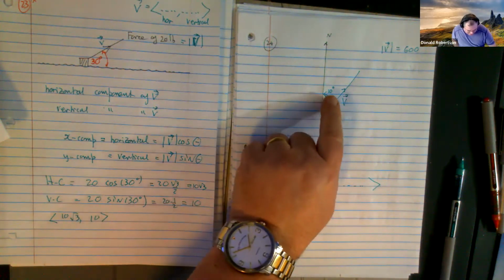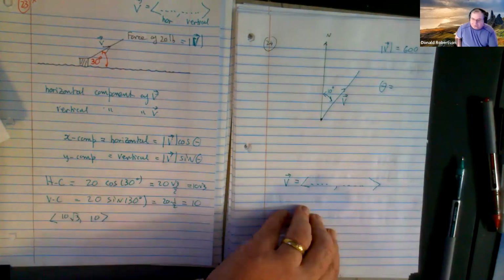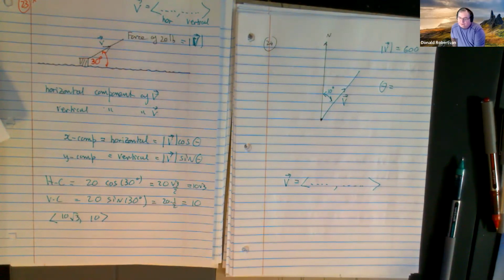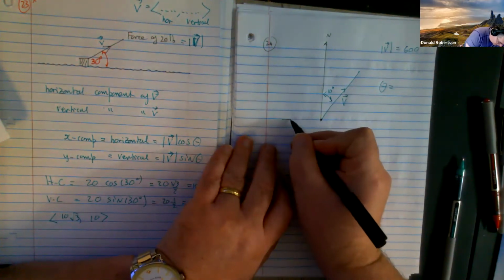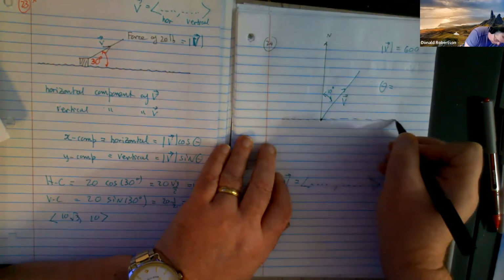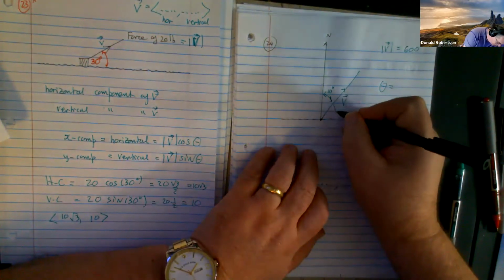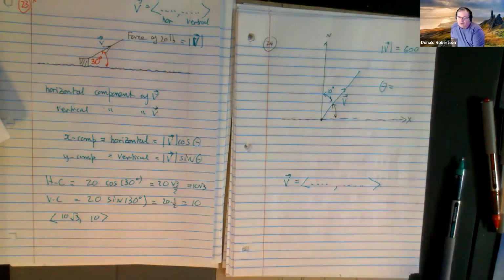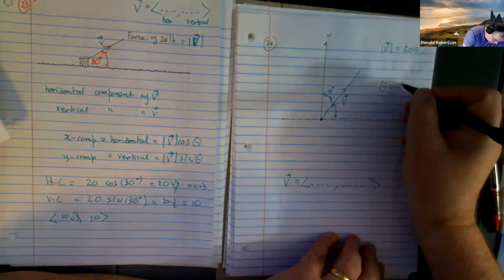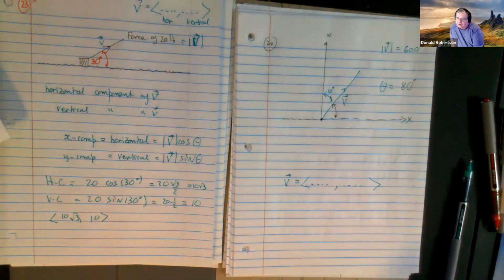Right, that angle is not theta. If I add in the ground, which is the x-axis, isn't the angle theta the angle the vector makes with the x-axis, not the angle that it makes with the y-axis? So in this case, wouldn't the angle be 80 degrees? Does that make sense?